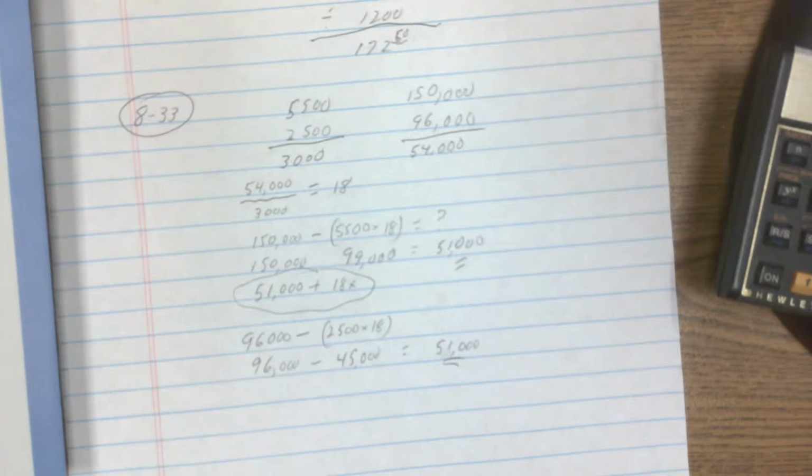All right. So that's using the high-low method.